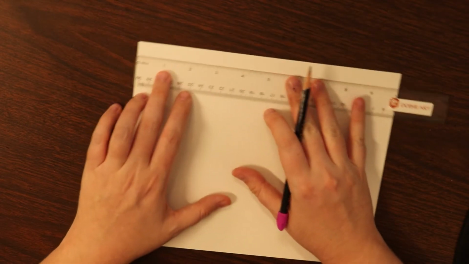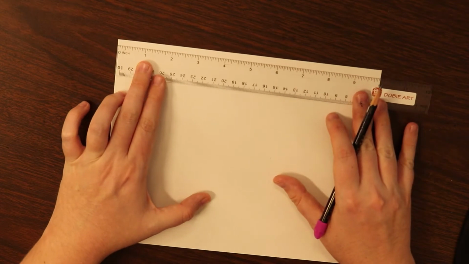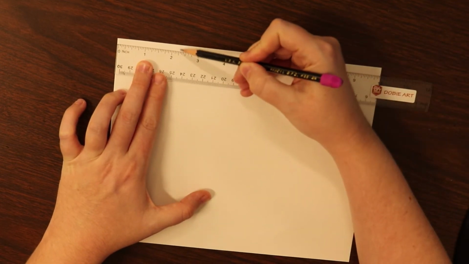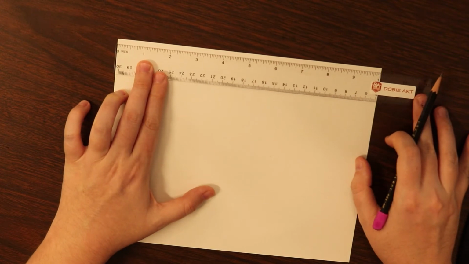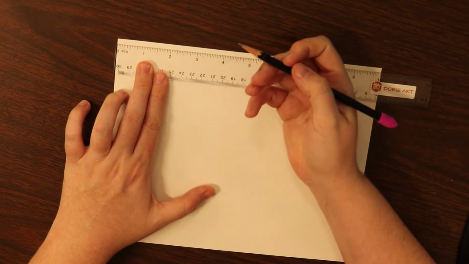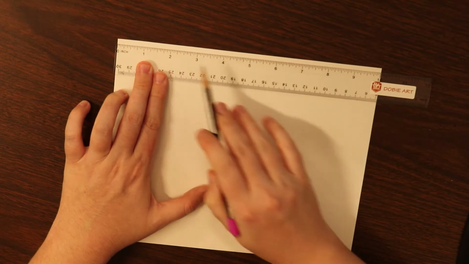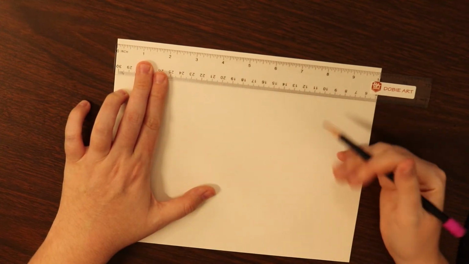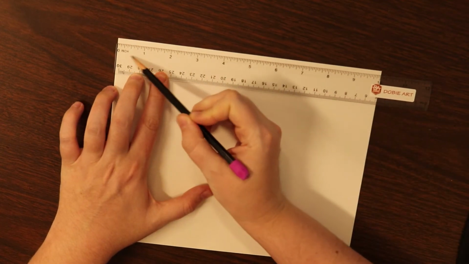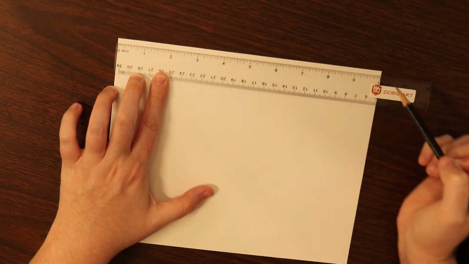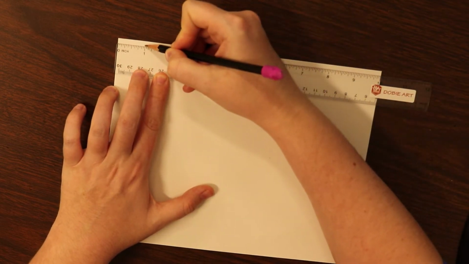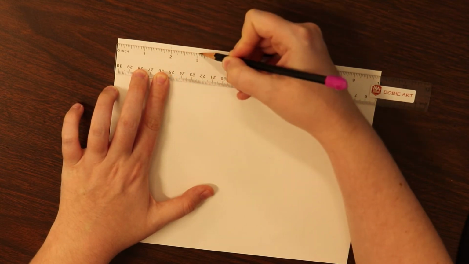I'm going to line my ruler up with the top of my page, and I'm going to leave a little bit of a gap between the ruler and the top of the page. What I'm going to do is make a small tick mark with my pencil going down the ruler at every whole number. So I'm not going to worry about any of these fraction lines on the inside. I'm just going to go 1, 2, 3, all the way down the ruler until I reach the end of the paper.